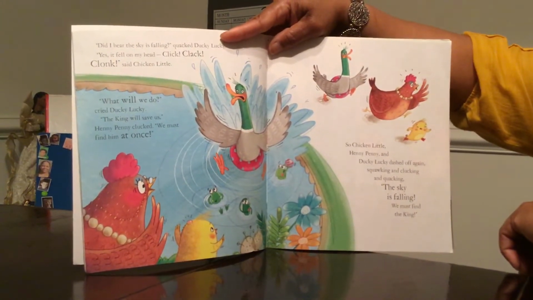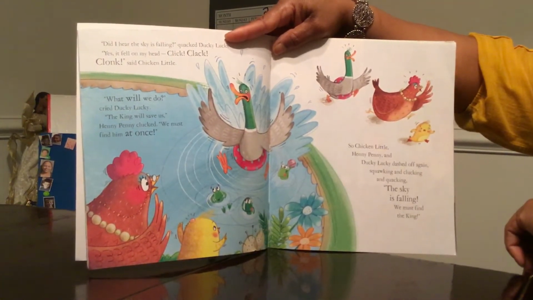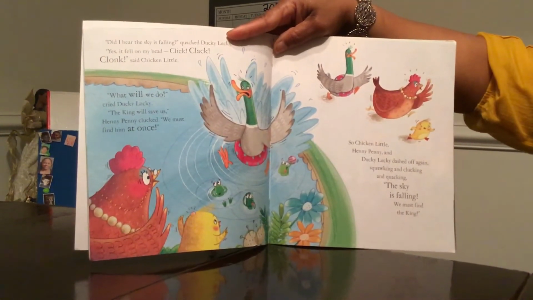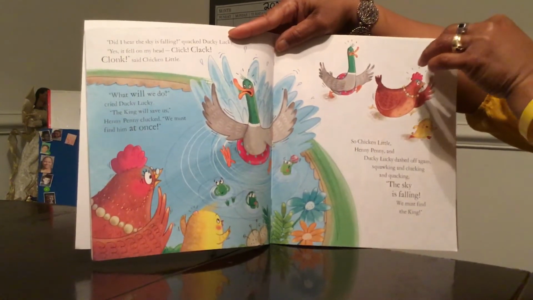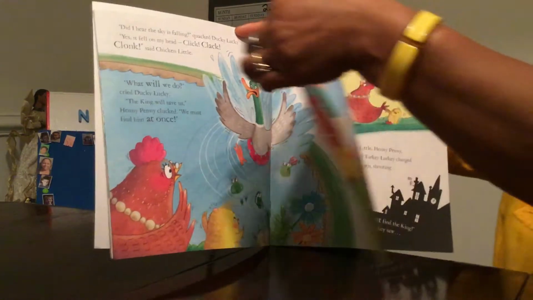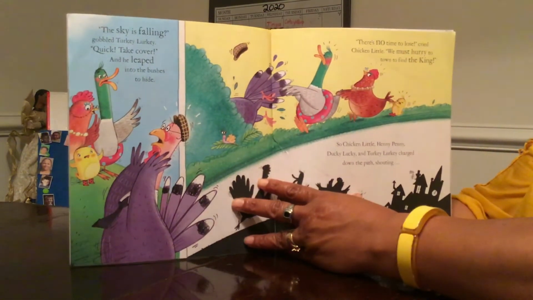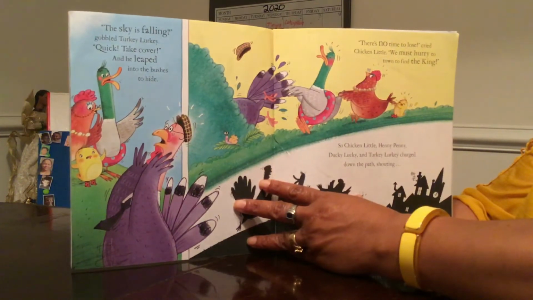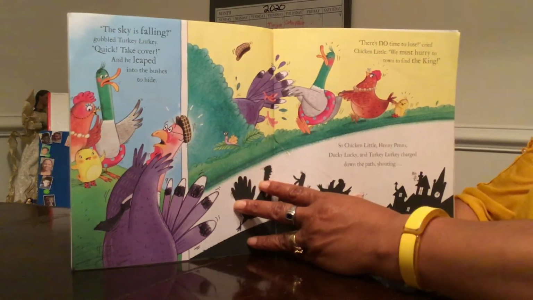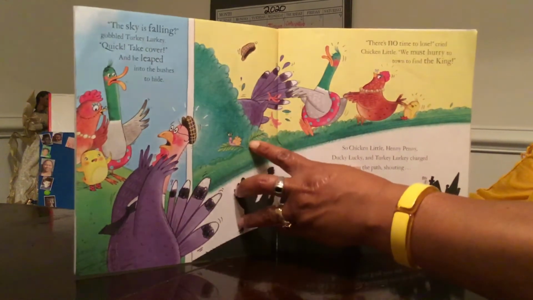So now Chicken Little, Henny Penny, and Ducky Lucky dashed off again, squawking and clucking, and saying, "The sky is falling! We must find the king!" "The sky is falling?" gobbled Turkey Lurkey. "Quick, take cover!" And he leaped into the bushes to hide.